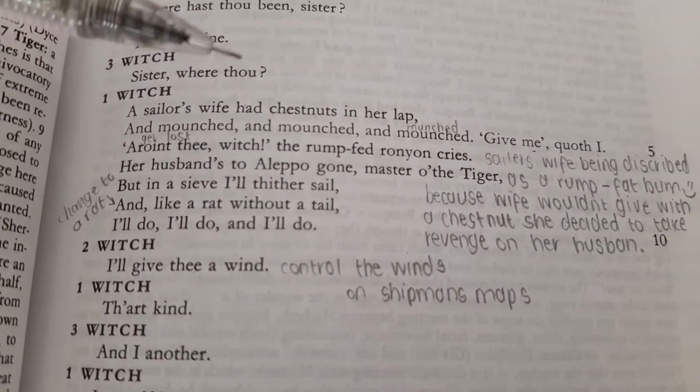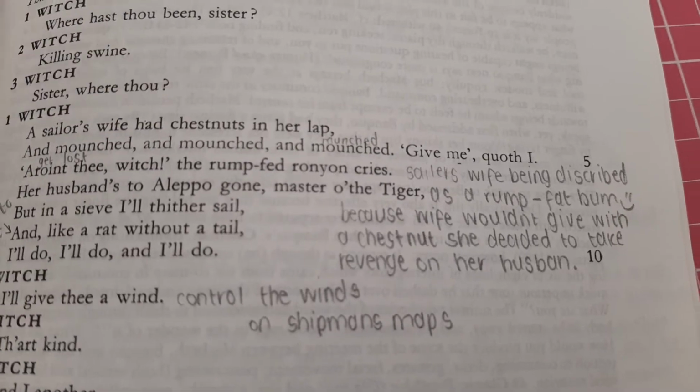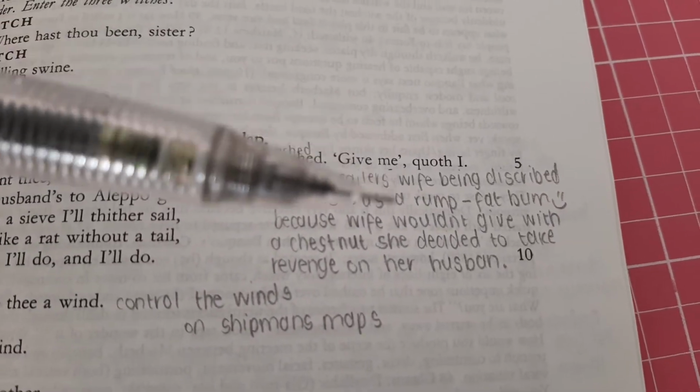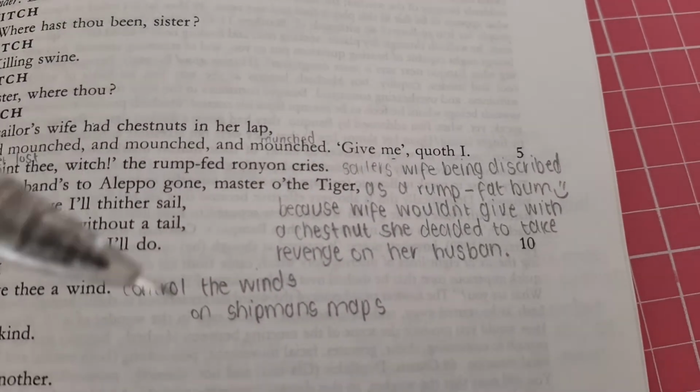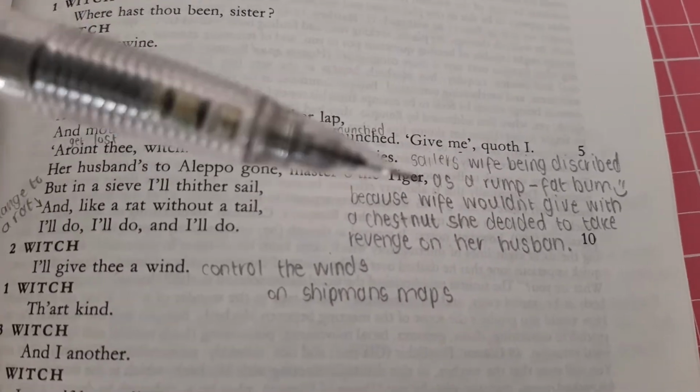So the witch asked her to give her some. "Aroint thee, witch," she says. So she says, get lost, witch. "The rump-fed ronyon cries." So the sailor's wife is being described as a fat bum, and because the wife wouldn't give her chestnuts, she decided to take revenge on her husband.